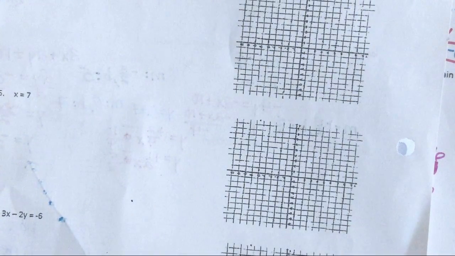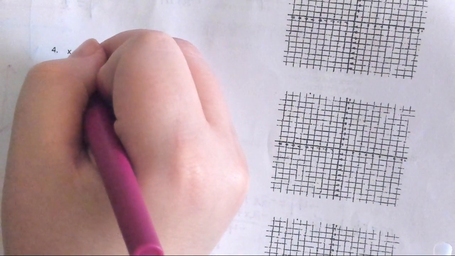We're going to skip number 3. We won't skip number 4. So go ahead and put it in slope-intercept form. Number 4. I need to know my slope and my y-intercept.